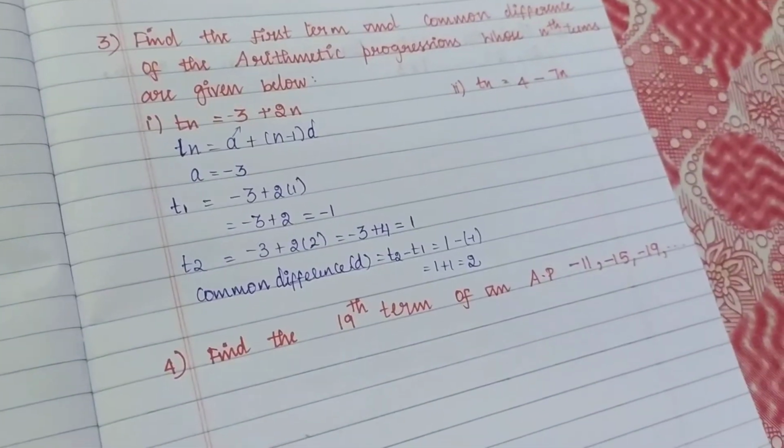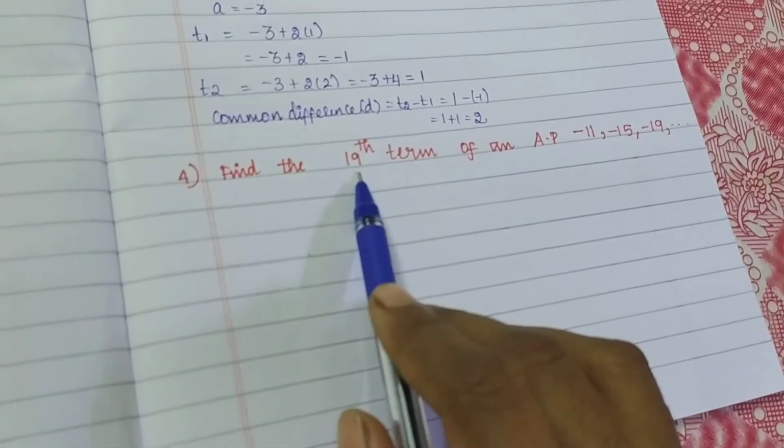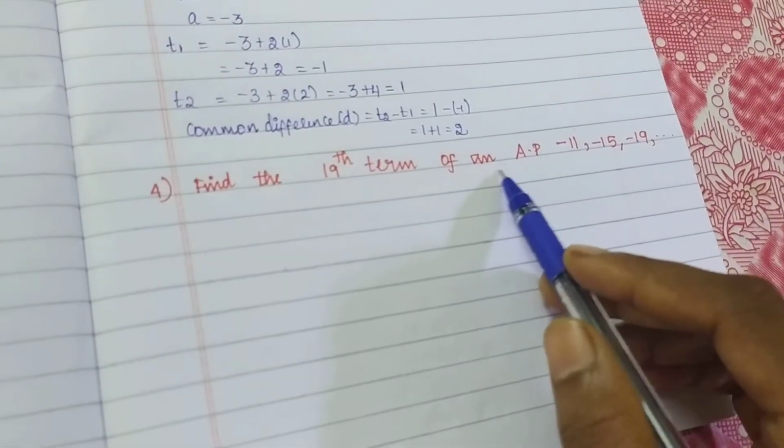That is by using this, same for the second sum. So find the 19th term of an AP.